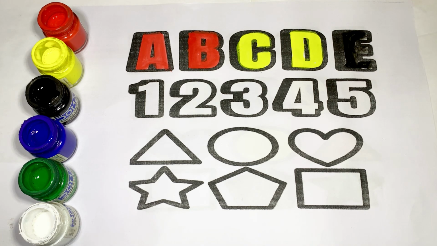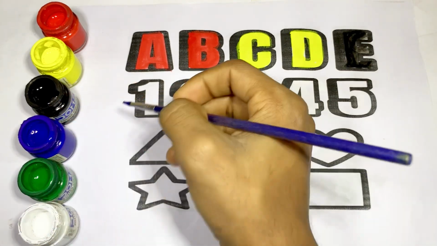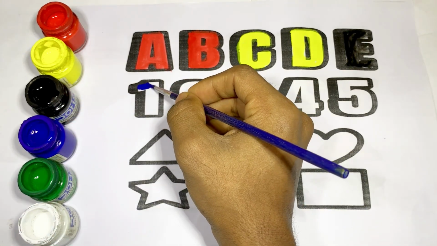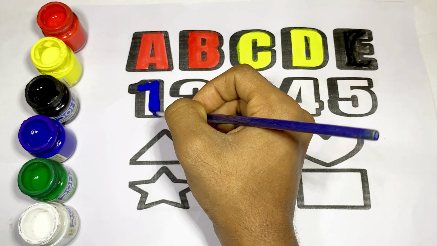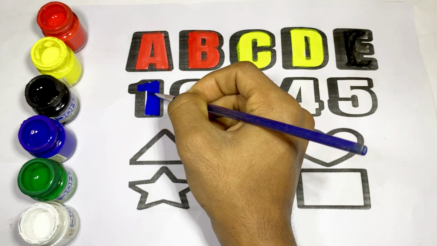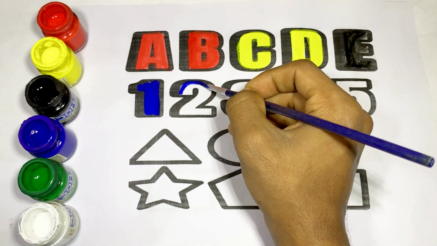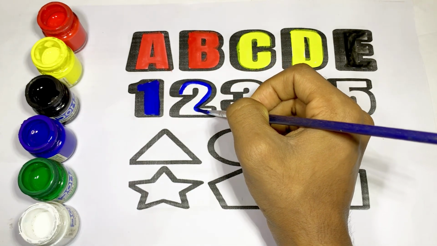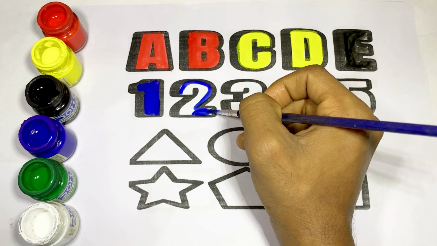Kids, now draw numbers, and first draw 1, the number 1, and use blue color. Then 2, the number 2, and again use blue color.